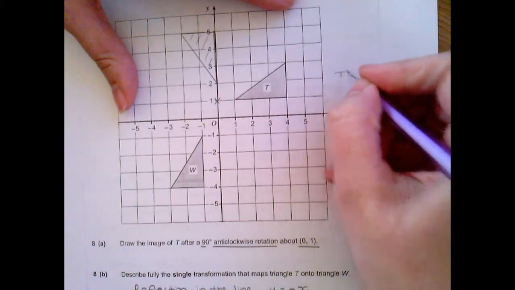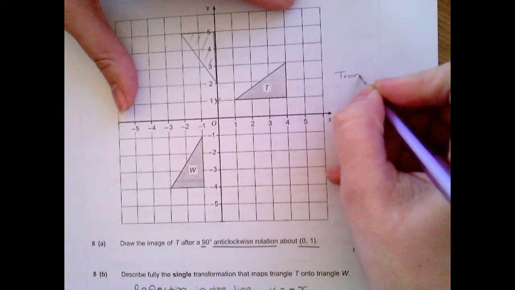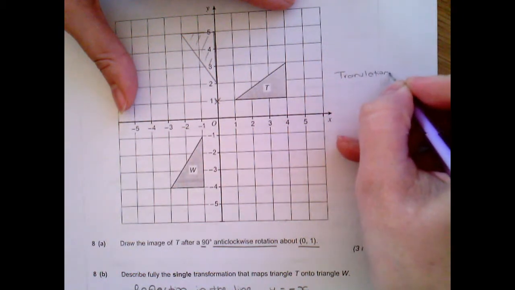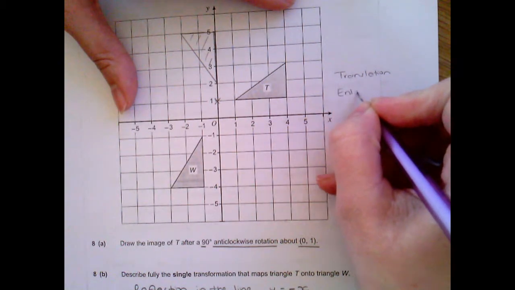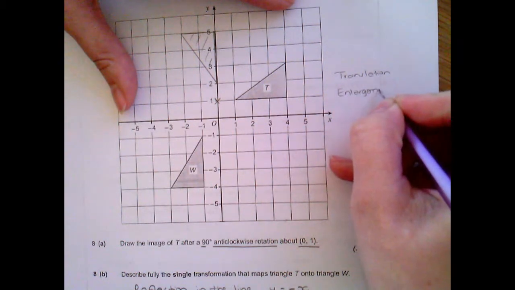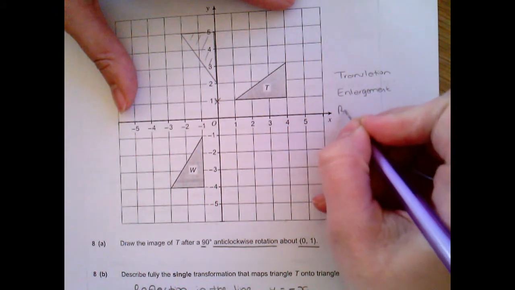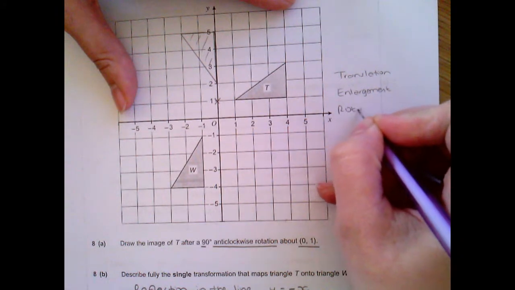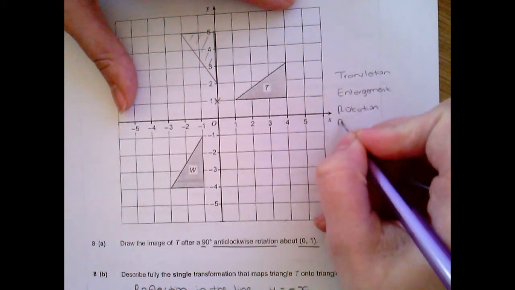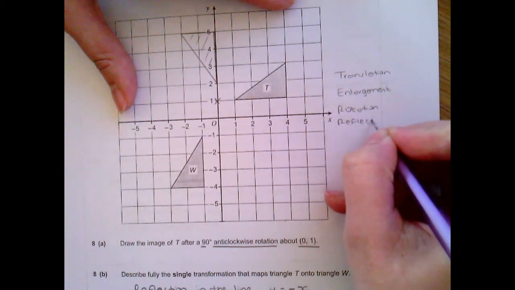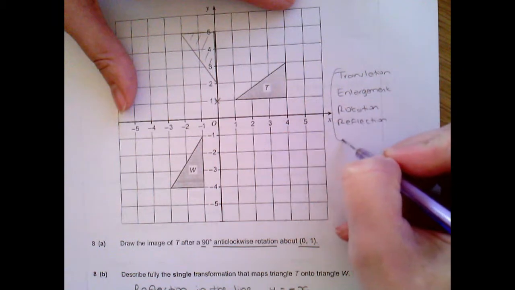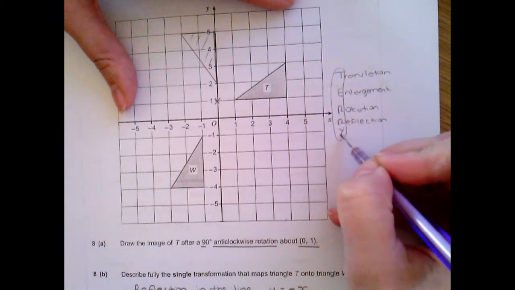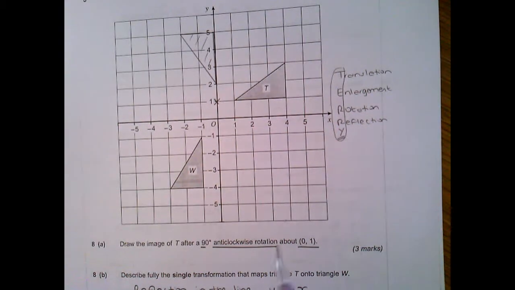So T is for translation. That's whenever you just move it left, right, up, down. Then there's E, which is enlargement, which is when it gets bigger or smaller. The R is rotation, which is what we just did. And then there's another R, reflection as well. And then it nearly spells out the name Terry, apart from you're just missing a Y at the end.